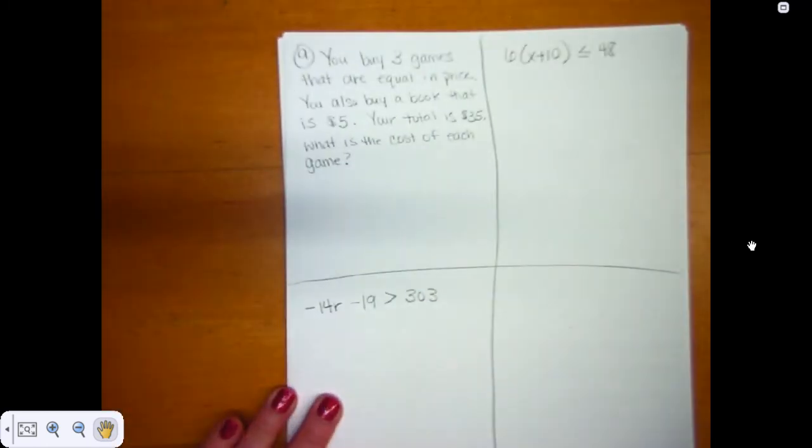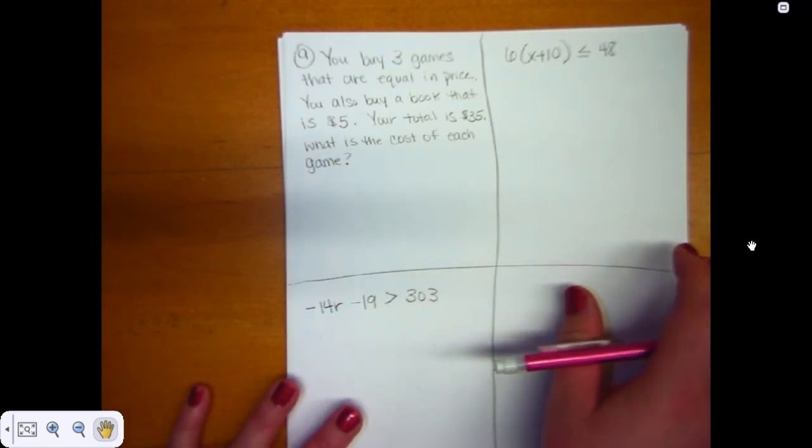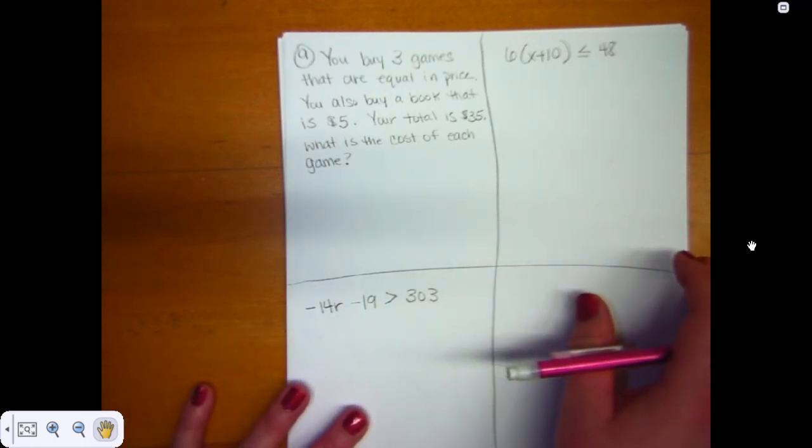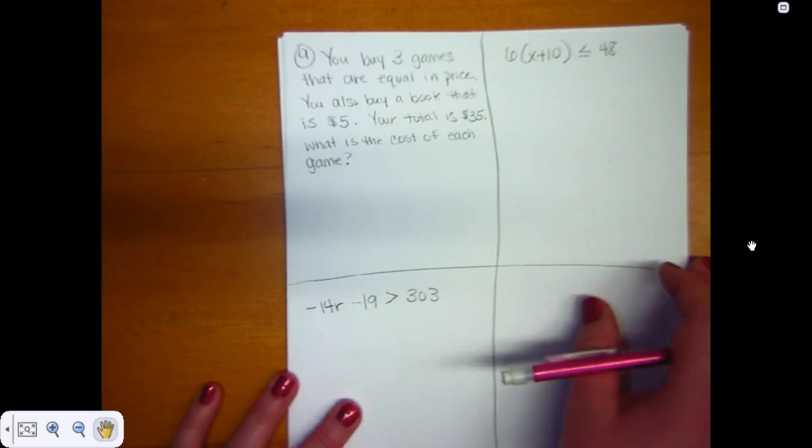Okay, you will have a couple of word problems on your test, so let's practice that. It says you buy 3 games that are equal in price. You also buy a book that is $5. Your total is $35. What is the cost of each game? So we need to see, what do we know?